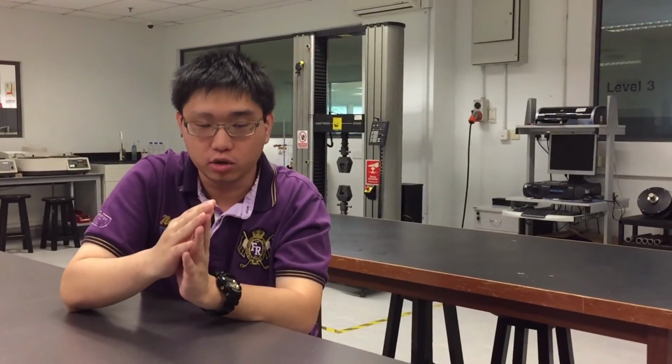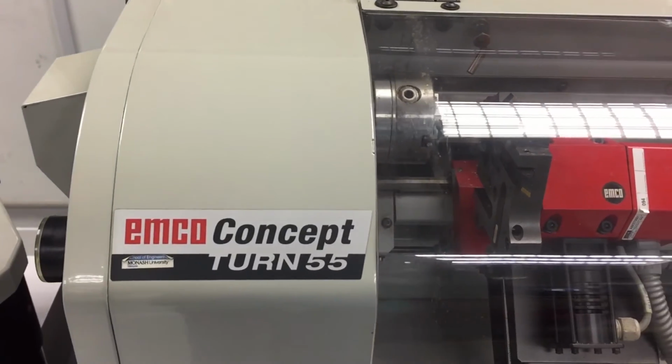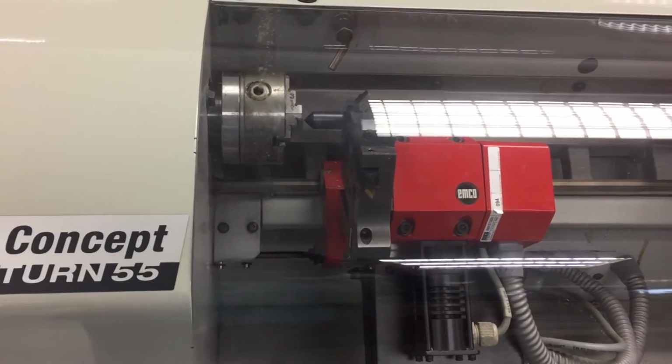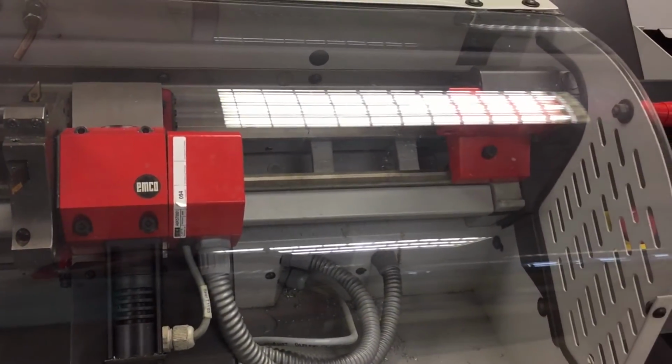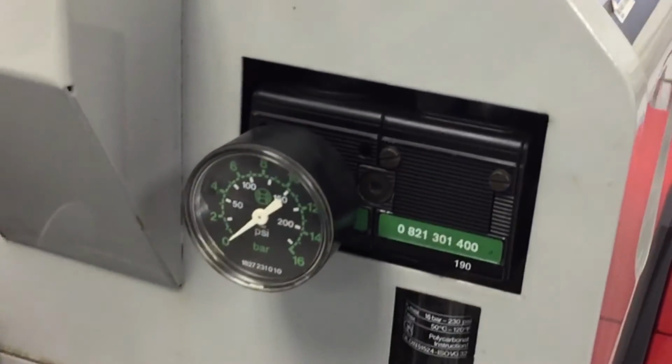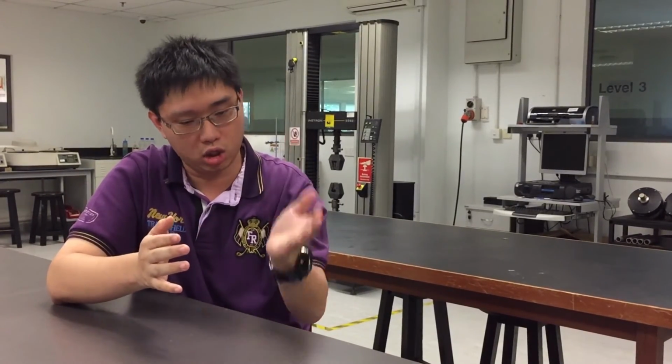So now I'm going to introduce the second machine, which is a turning machine. This turning machine is an automated machine. The lid is automated, so you don't need to use your hands and lift it up. Now, what you also need to know is that the pressure bar at the side is crucial so that you don't exceed the pressure. Now, there are two compartments that you must take note of, which are the chuck and the tailstock.